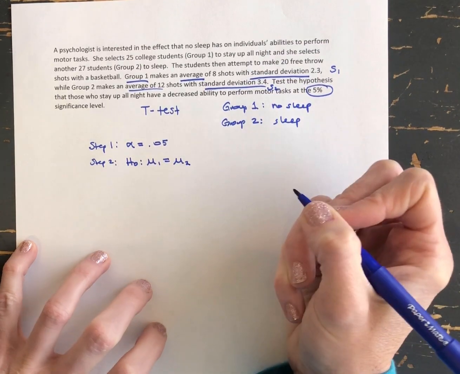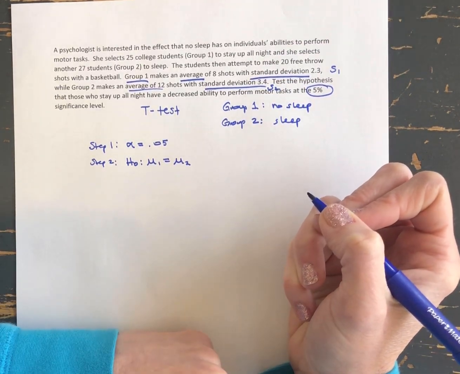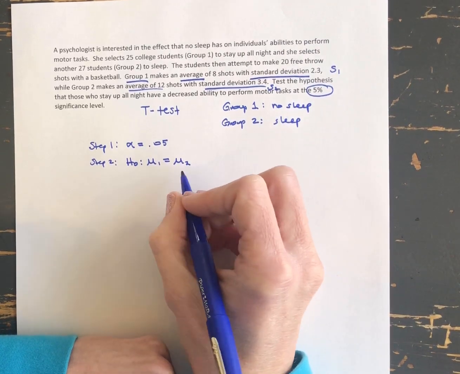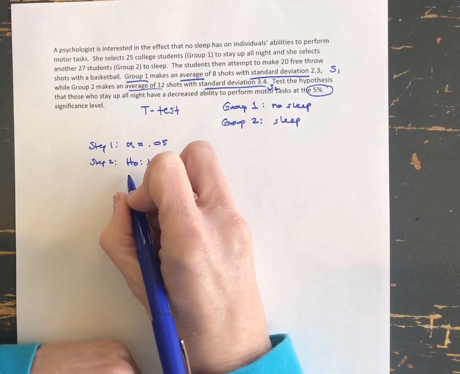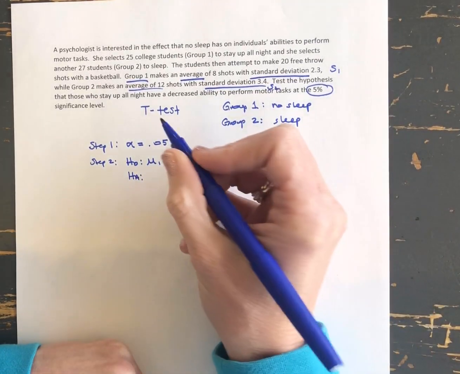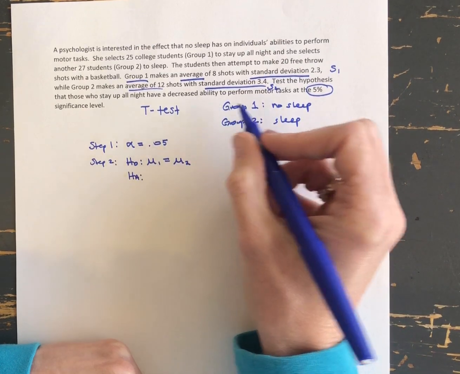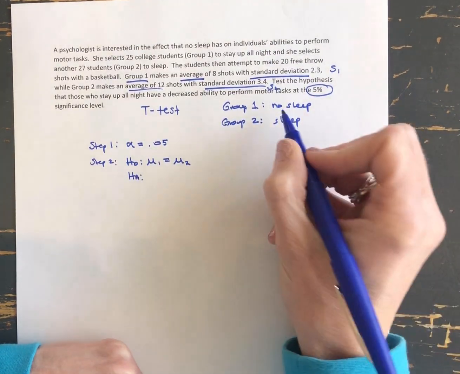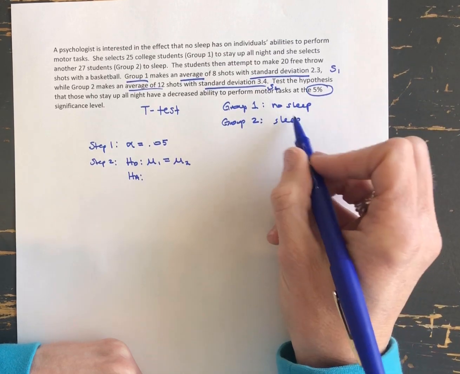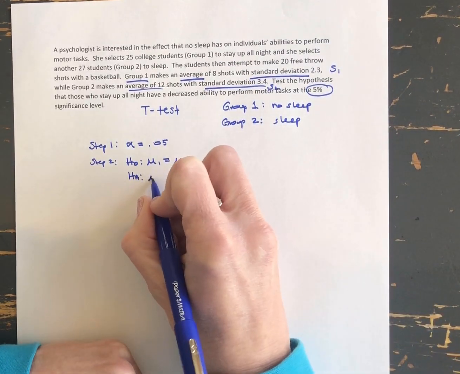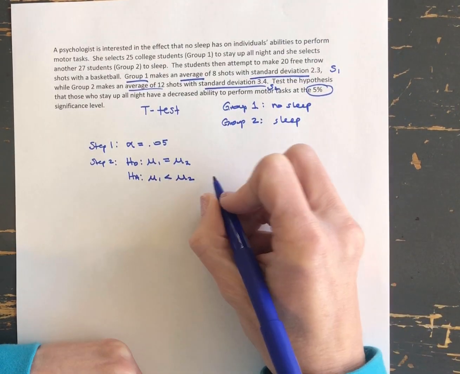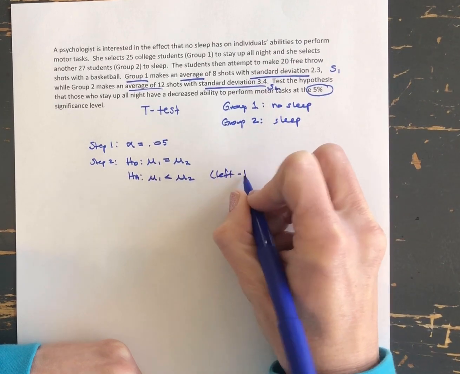So if the treatment, which is staying up all night versus sleeping, has no effect, then the mean for group 1 should be the same as the mean for group 2. What we're trying to test in our alternative is that those who stay up all night have a decreased ability to perform motor tasks. So those with no sleep would make fewer shots than those with sleep. That means we're testing that mu1 is less than mu2, which is a left-tailed test.